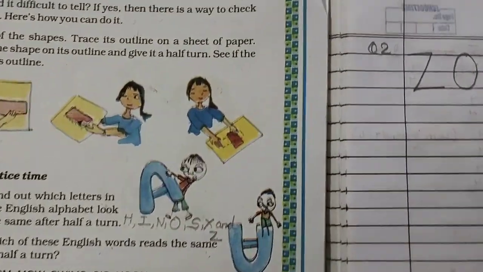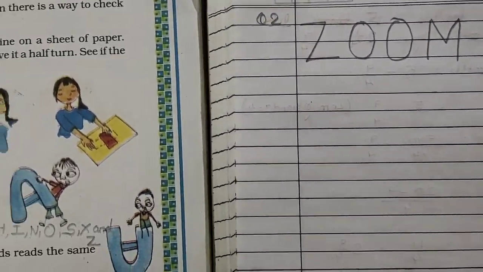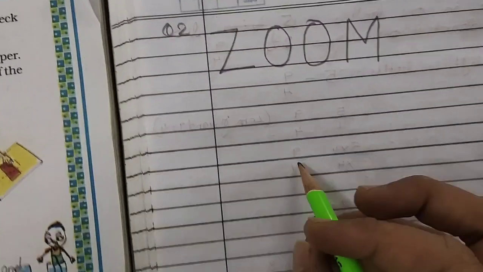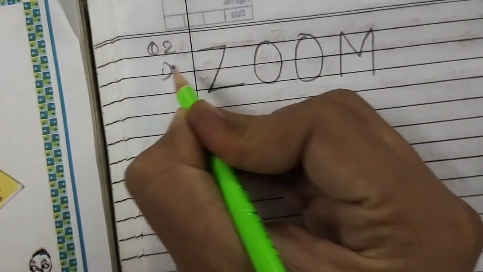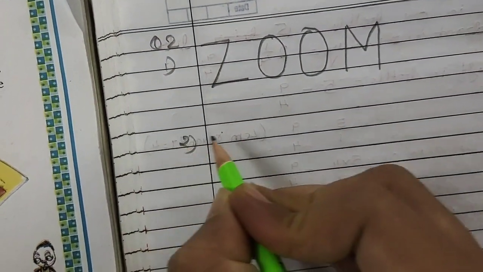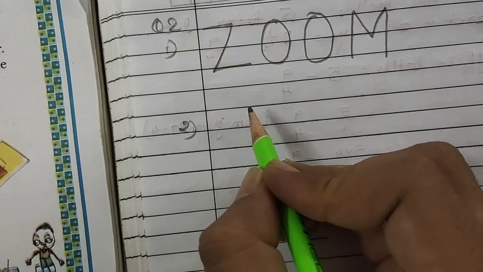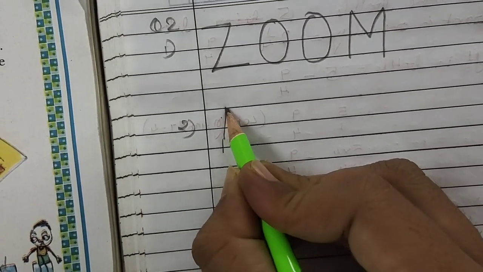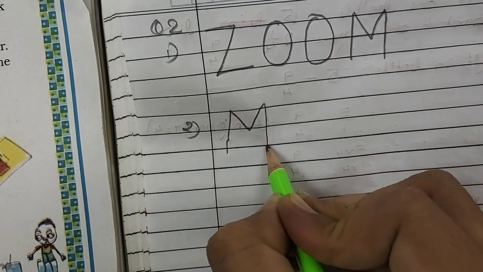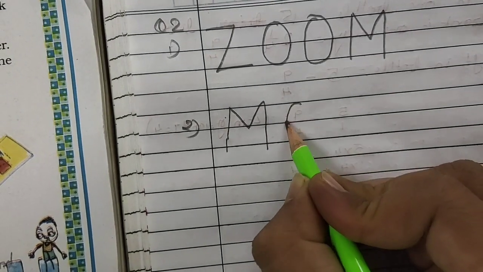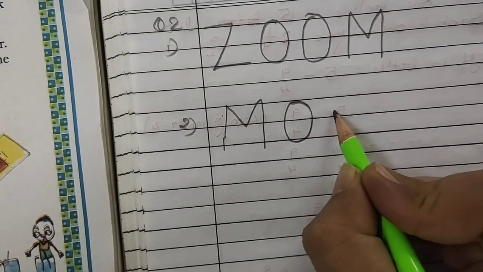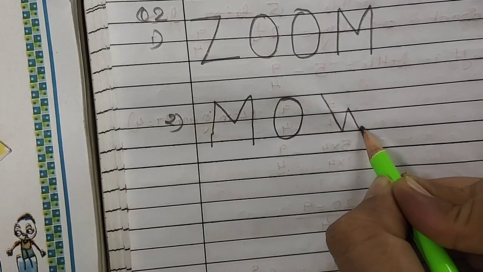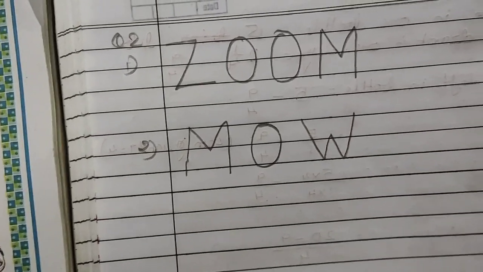Now the next word, students, let's see the next word. Mouth. MOW, isn't it?